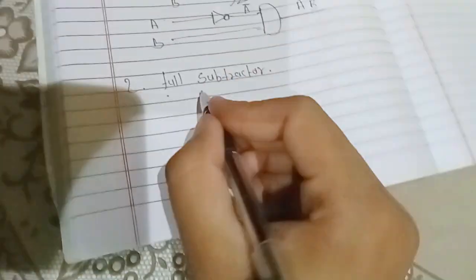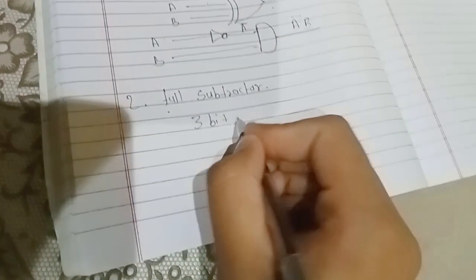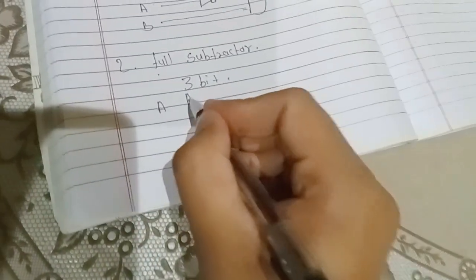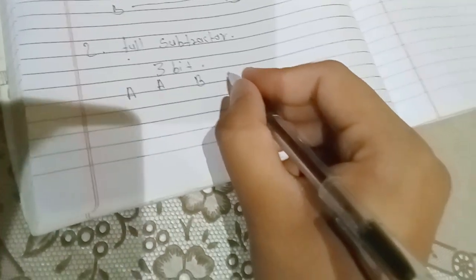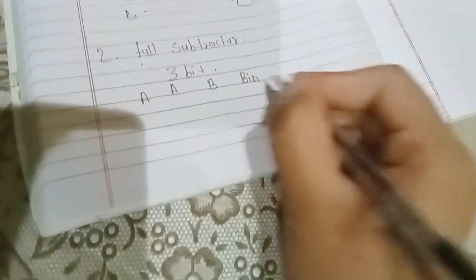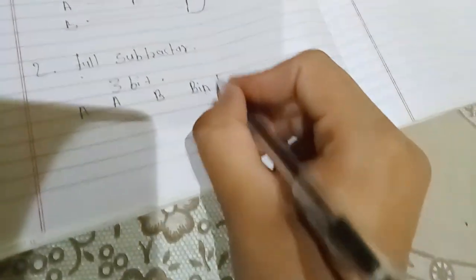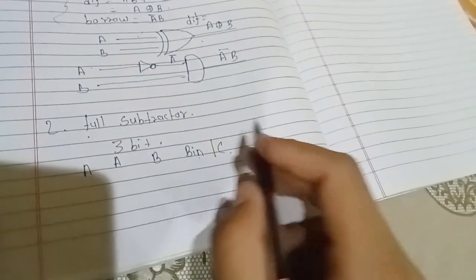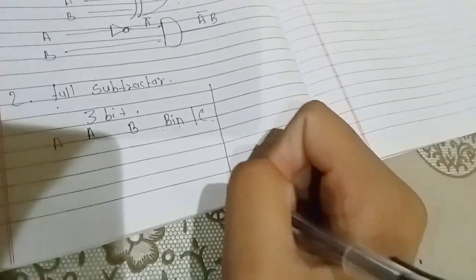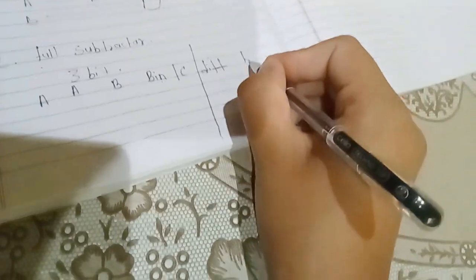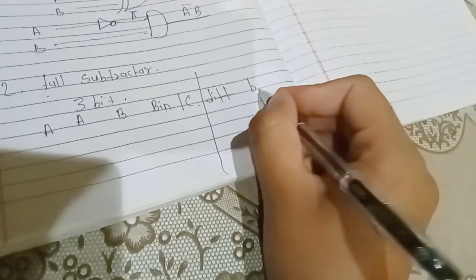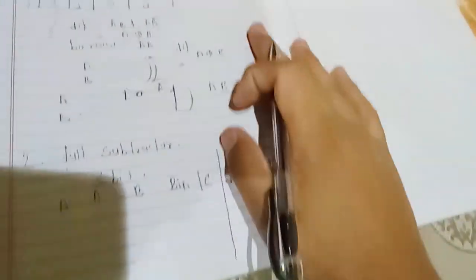I'll make 3 bits where the first bit will be a, the second bit b, and the third bit b in, or simply you can write c if you don't understand b in. C is also a valid name. As an output it will produce difference and borrow out, or BOUT, whatever you want.